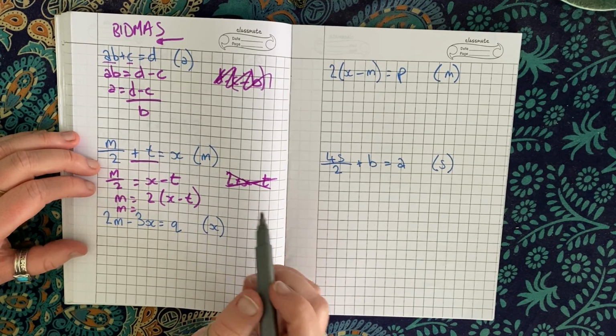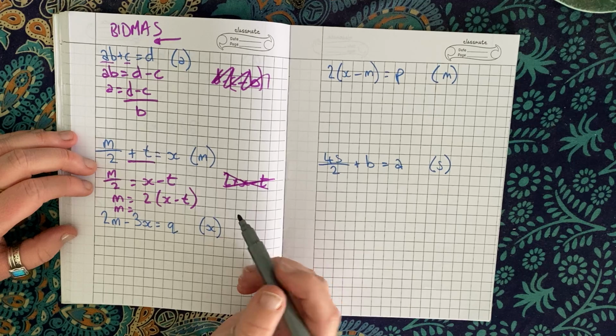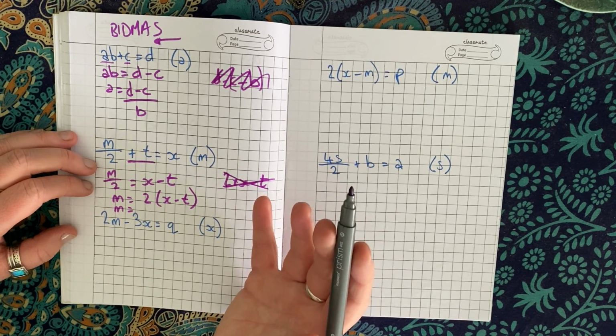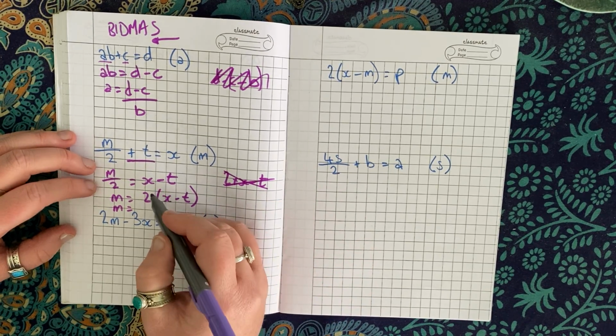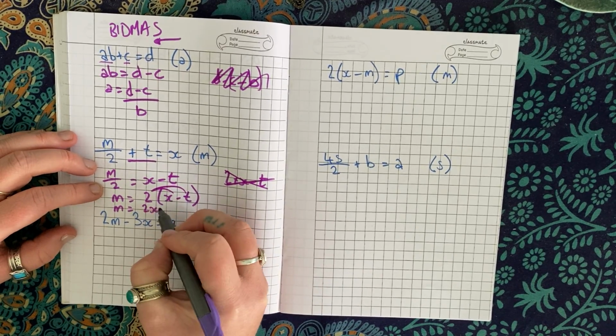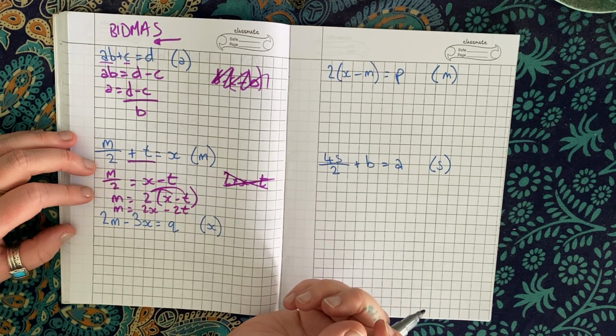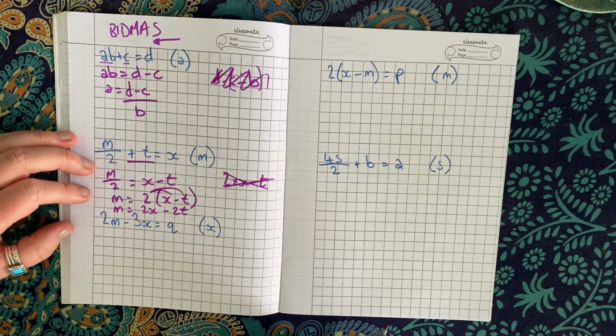So I'm going to use the skill that we learnt last week, which is distributing. So expanding, remember, that's the word we used, which means I multiply what's outside by both parts inside. So 2 times X is 2X, 2 times negative T is minus 2T. And that's my answer. I can't do anything else.